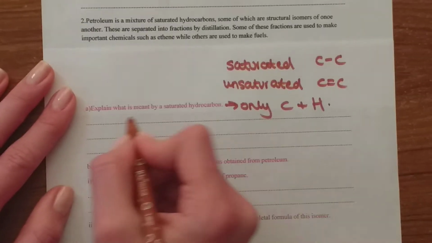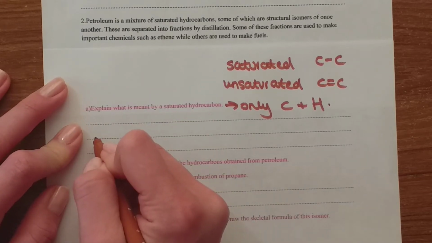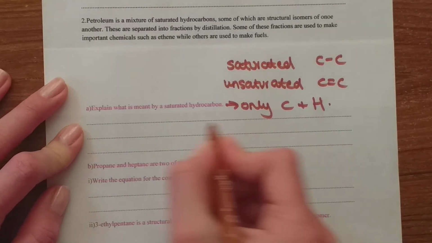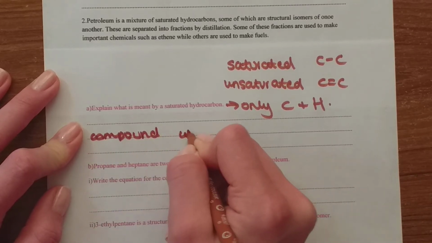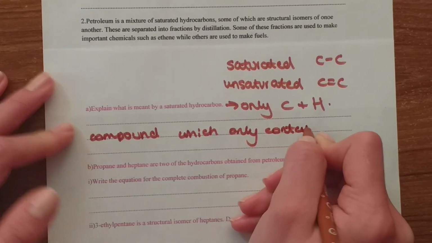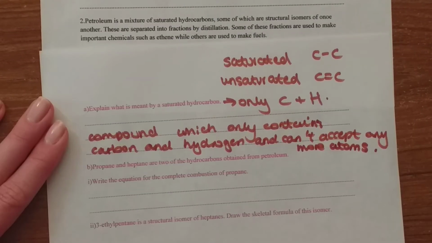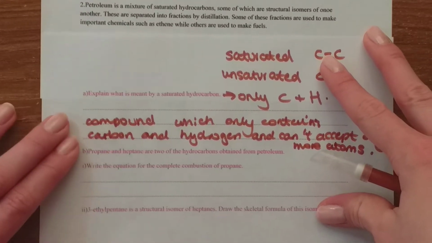So a saturated hydrocarbon is a compound which only contains carbon and hydrogen and can't accept any more atoms.